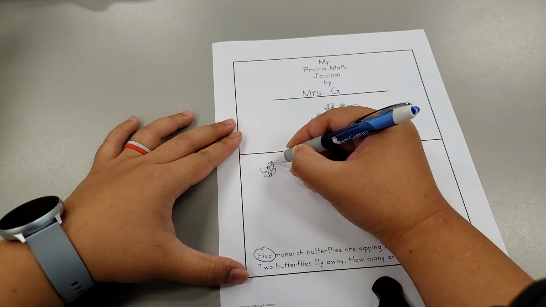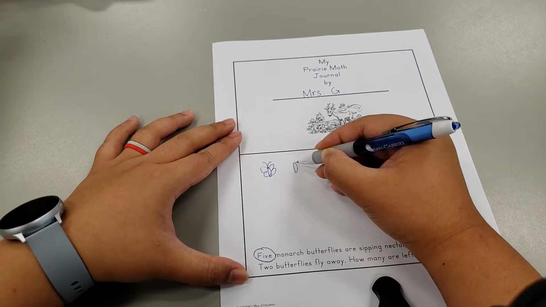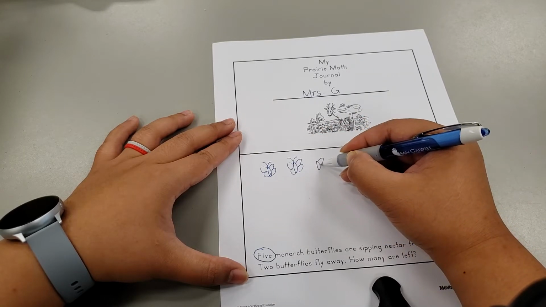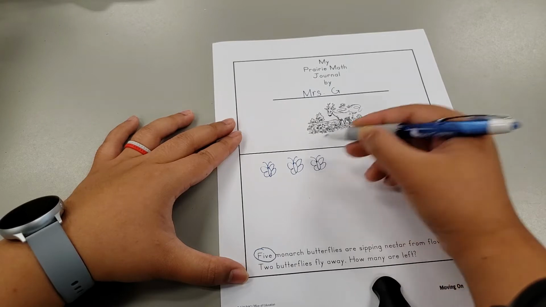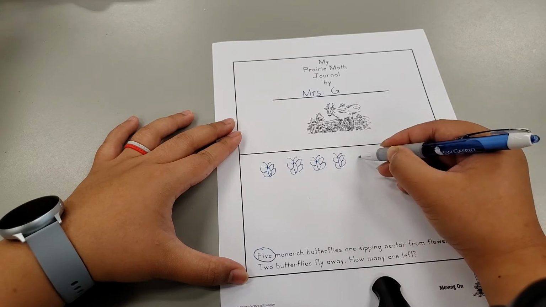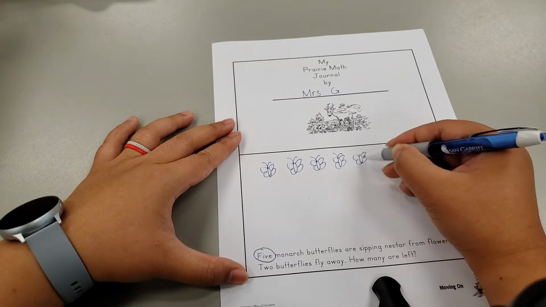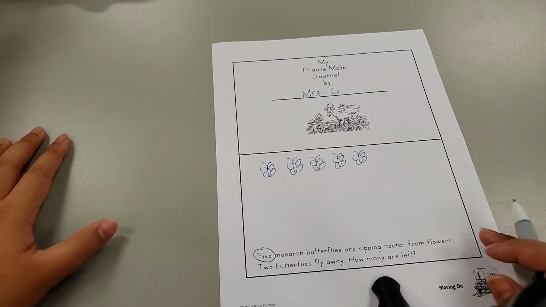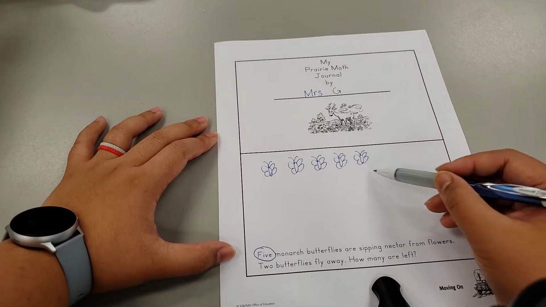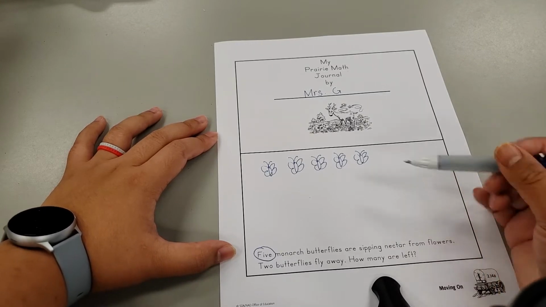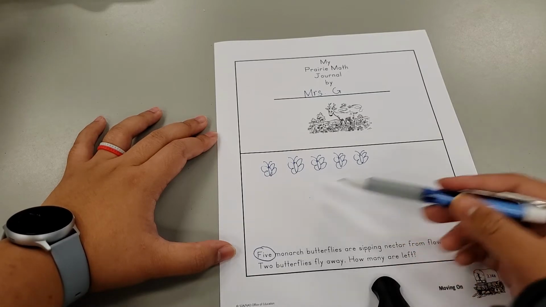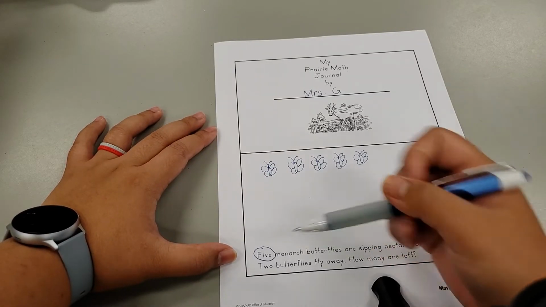There's 1. These are going to be very fast butterflies. There's 2. 3. 4 and 5. I'm listening to the story that it says below. Now, a lot of you can draw butterflies so much better than Mrs. Gorospe. Feel free to make them as beautiful as you'd like. 5 monarch butterflies are sipping nectar from flowers. You can draw the flowers if you'd like, but you do not have to.